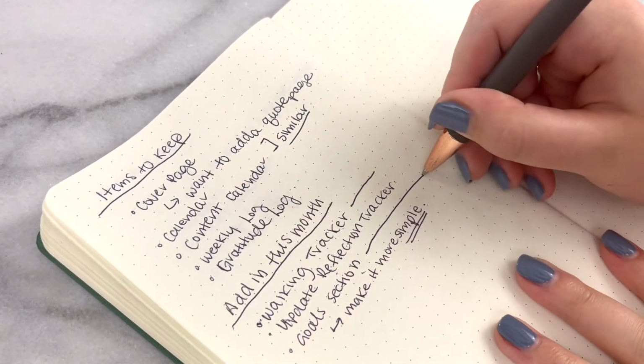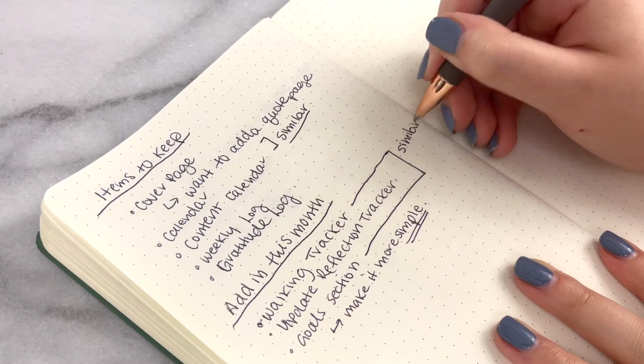So for me, this month I have a personal calendar and I have a content calendar.